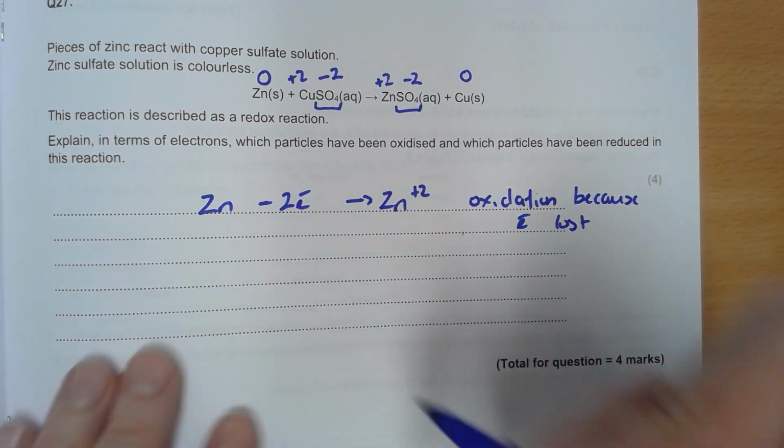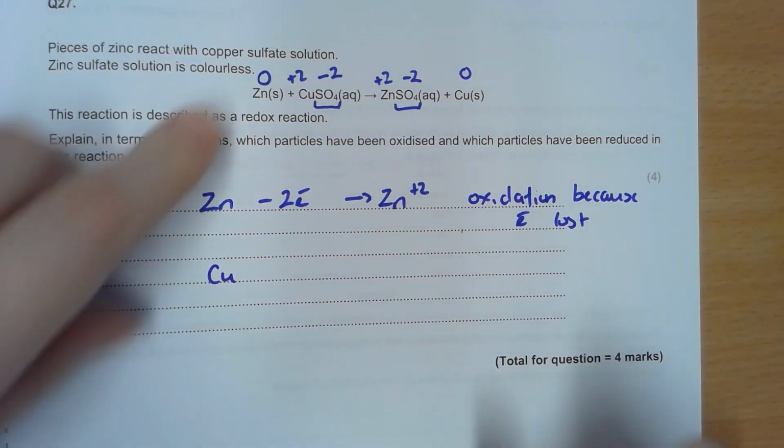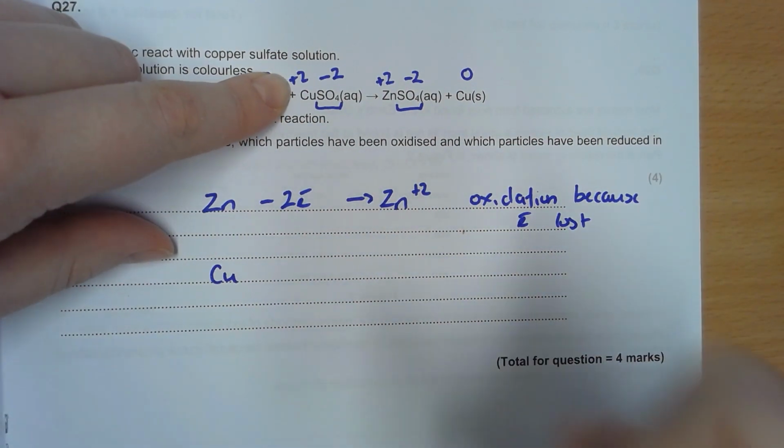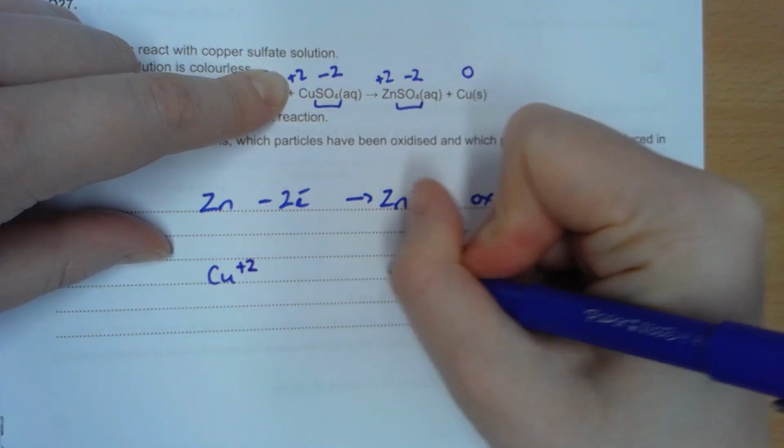Next thing I'm going to do is copper. And on the left hand side, I have said that copper has a +2 charge, and I have to include those charges when they're there.